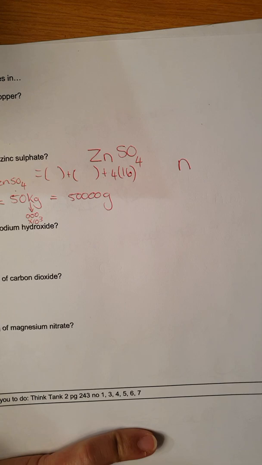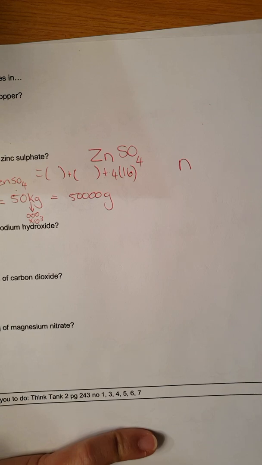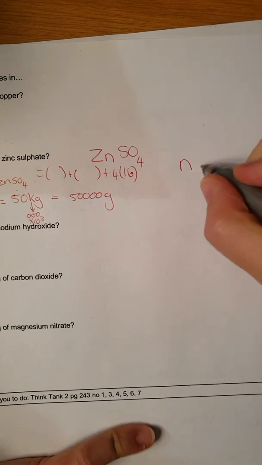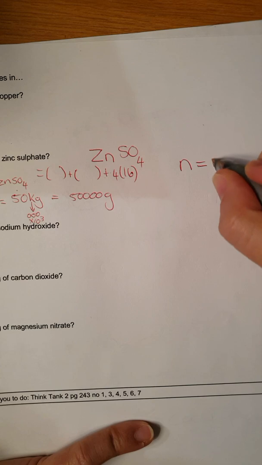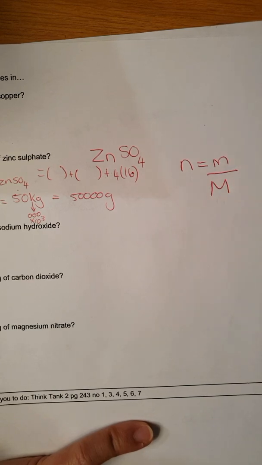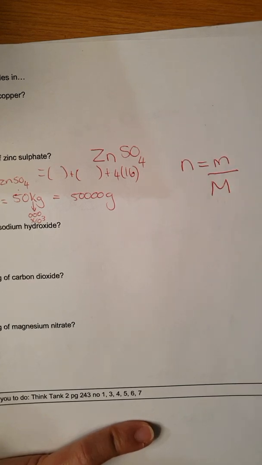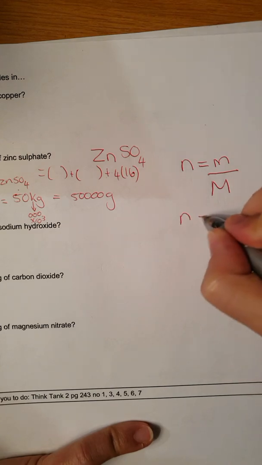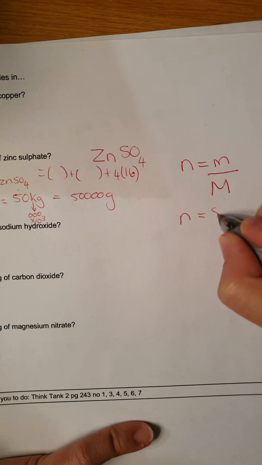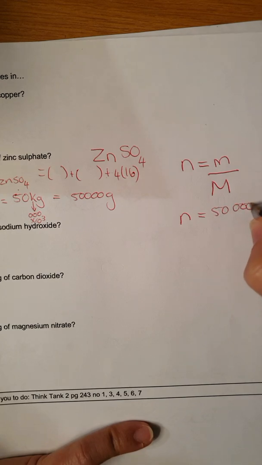Okay, so the formula is mass over molar mass. And we get the mass of 50,000. Okay, my periodic table is up and running.